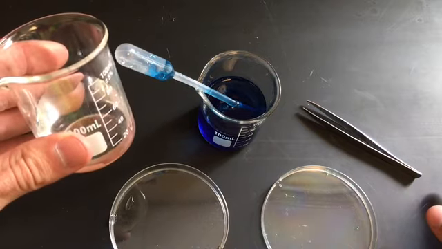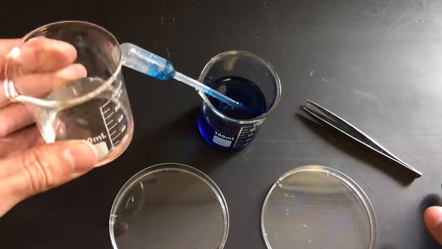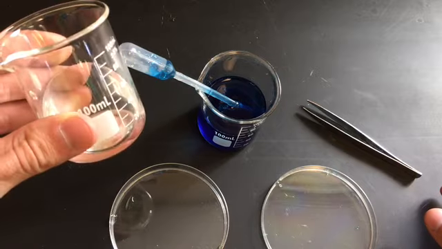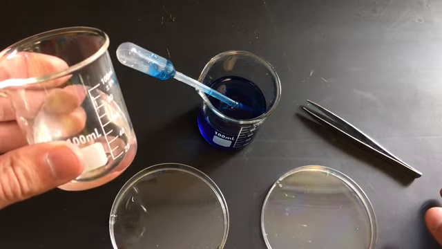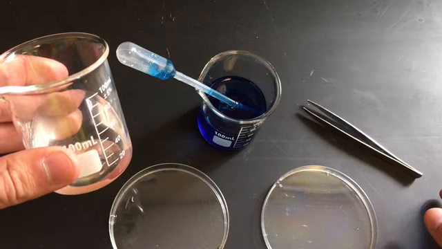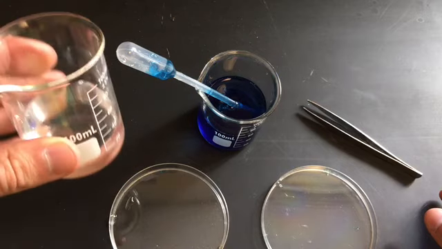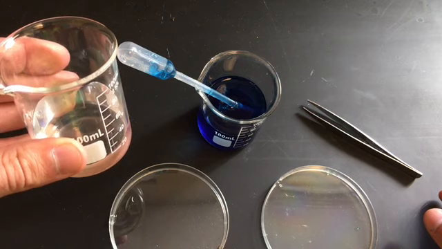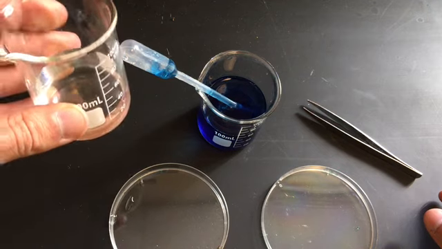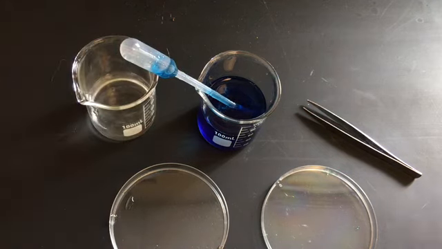And then in here I have a solution. It's called calcium chloride solution. Calcium chloride is the stuff we put on roads in the wintertime when we try to get rid of ice and snow. But anyway, it's a salt solution called calcium chloride, or CaCl2. Okay, so let's get started here.